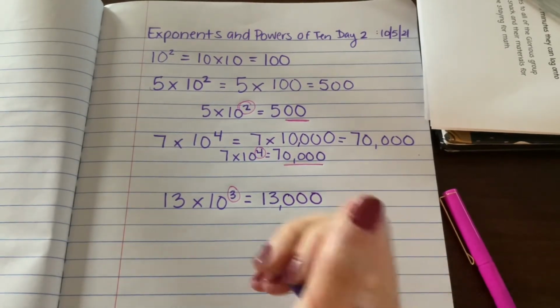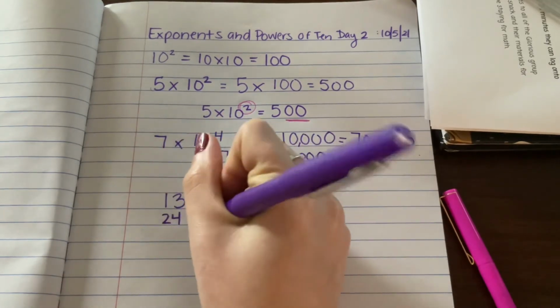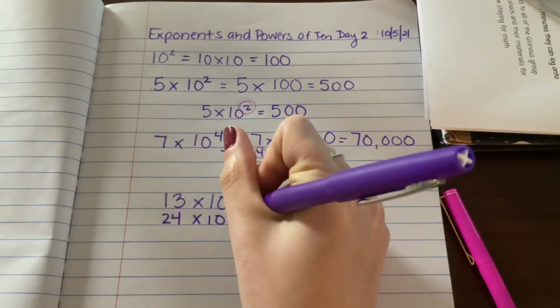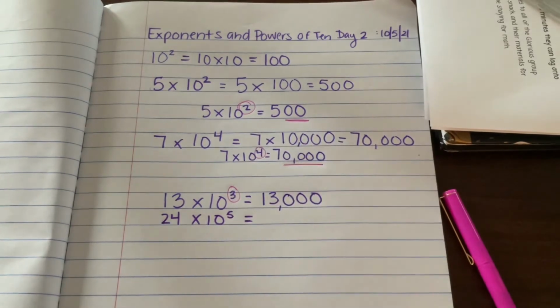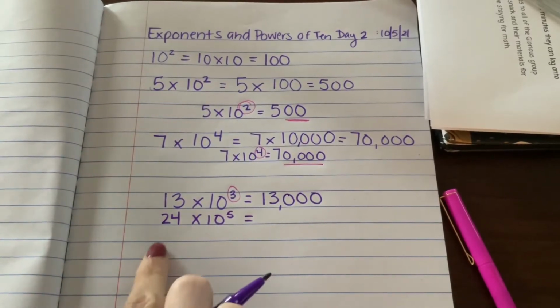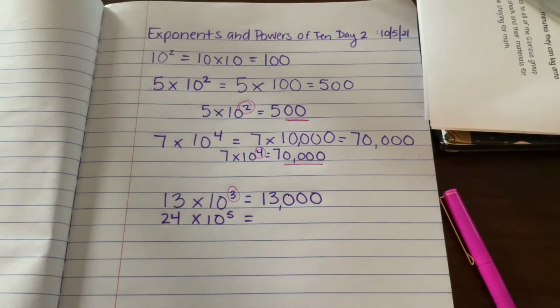Okay, if I was going to do 24 times 10 to the 5th power, what would I do? I want you to solve this right in your notebook right now. 24 times 10 to the 5th power.